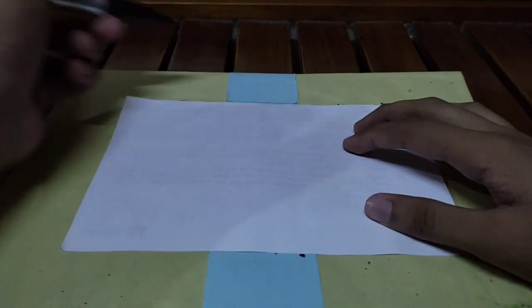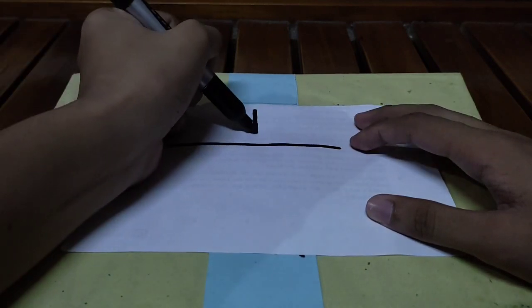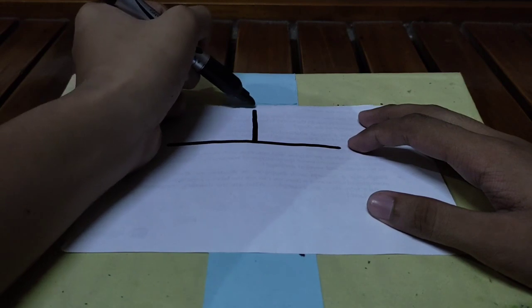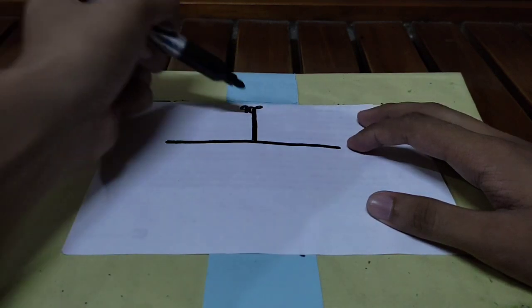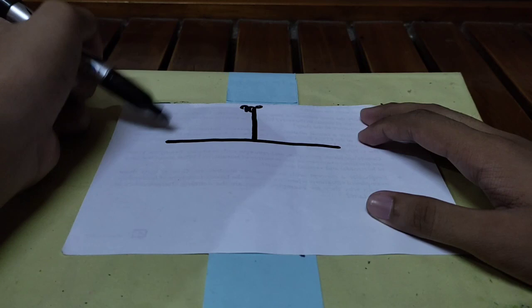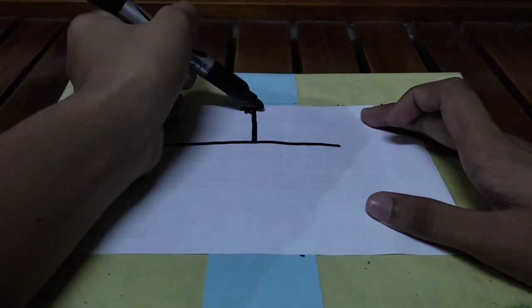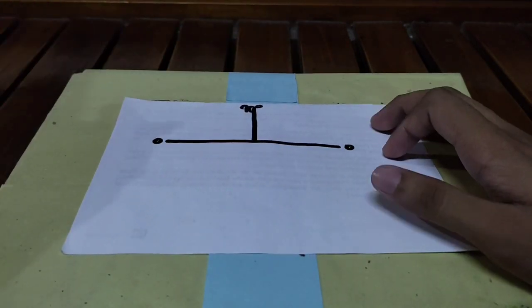So, since we have this one, this is 90 degrees. From here to here is 90, and from here to here is 90. This is 0, and this is 0.